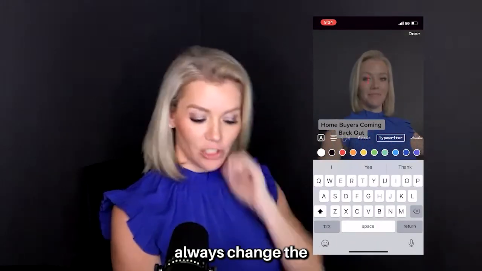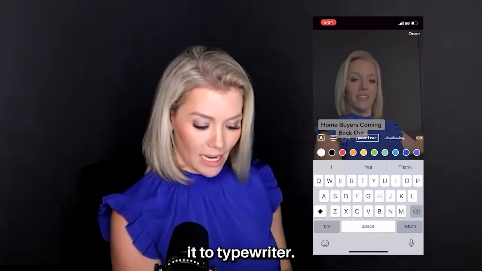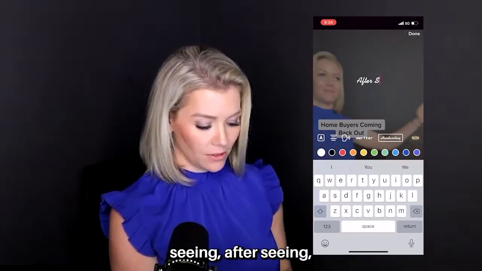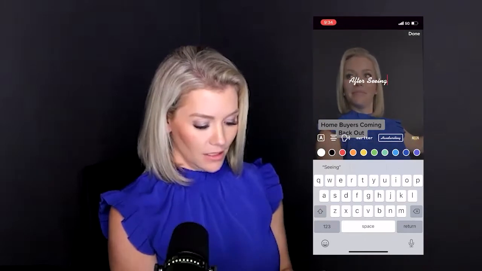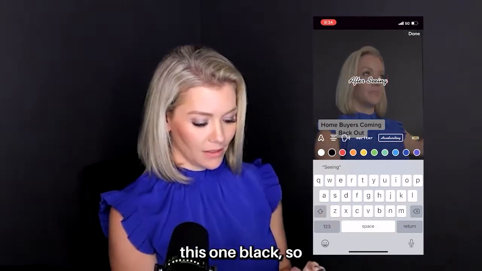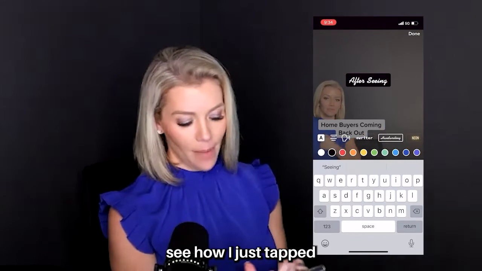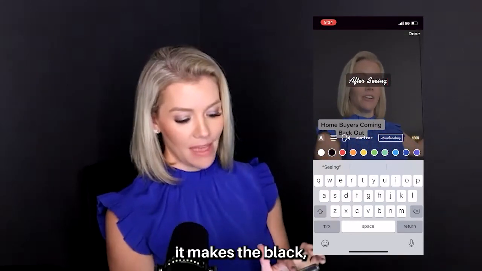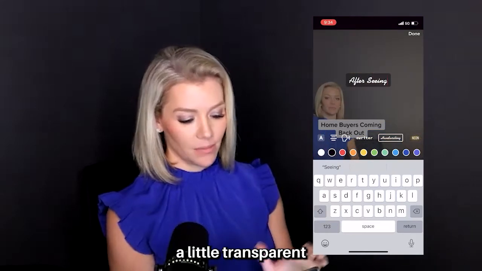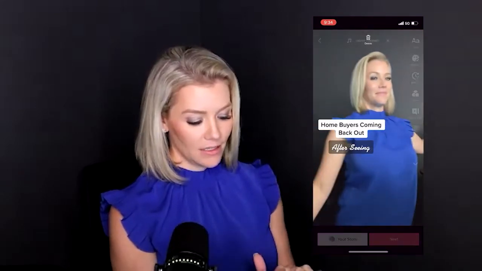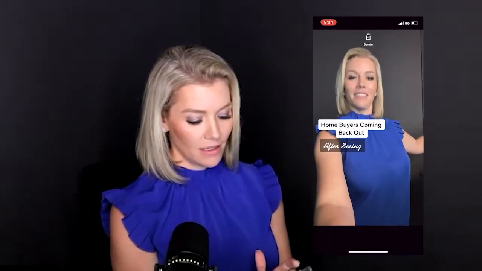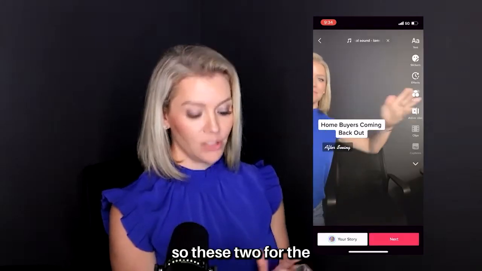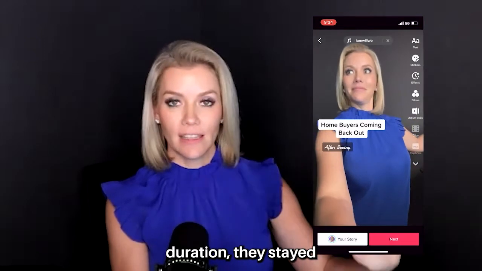and you could always change the font type. So you can see I just moved it to typewriter. I could do handwriting, so I could say after seeing. I think he did this one black. So see how I just tap the colors and I can choose which one I want. If I tap it again, it makes the black a little transparent. So I can hit done. And again, you don't have to do exactly like he did, but all right. So these two, for the duration, they stayed there the entire time.